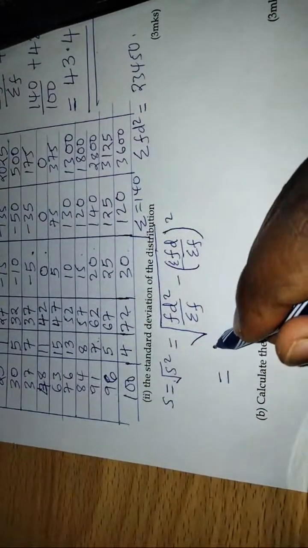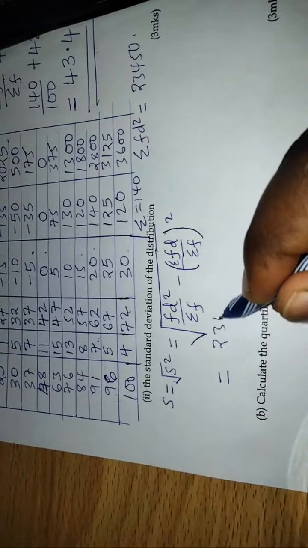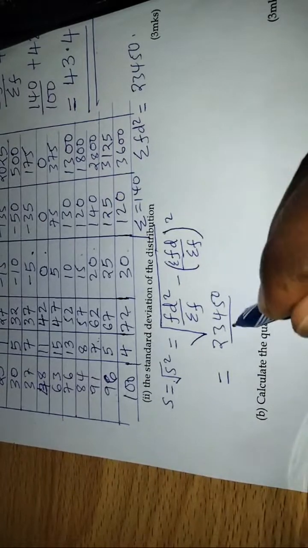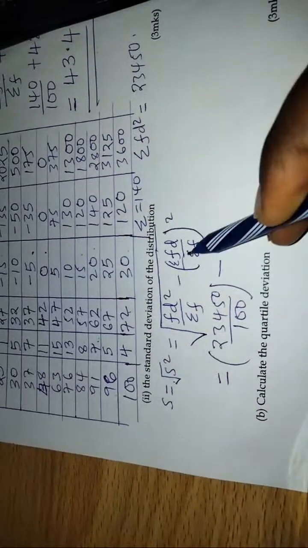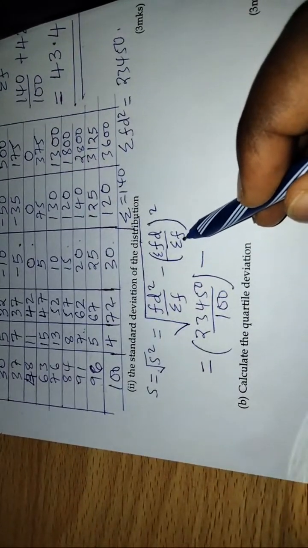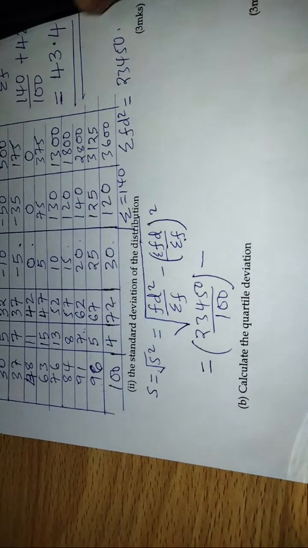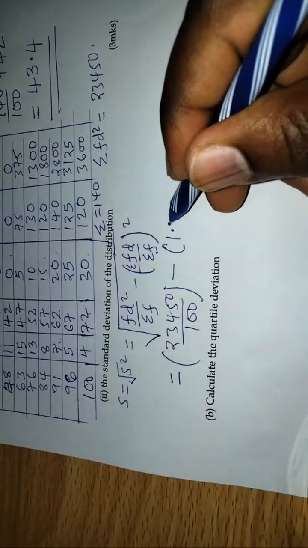So I'm going to have 23,450 out of 100. Then I subtract sum of FD out of sum of F squared. Sum of FD has already been calculated here. It's 1.4. Therefore, 1.4.